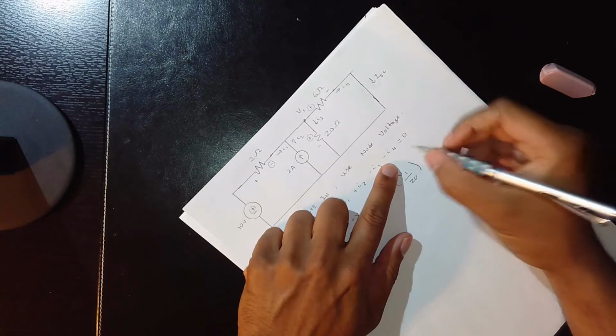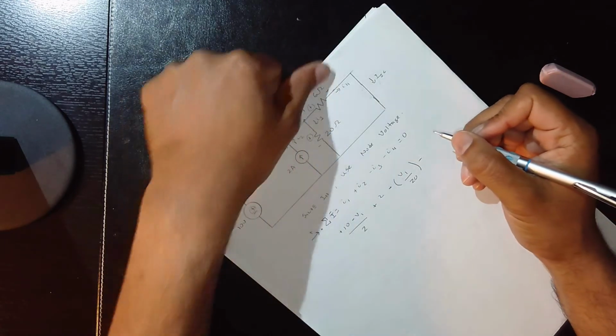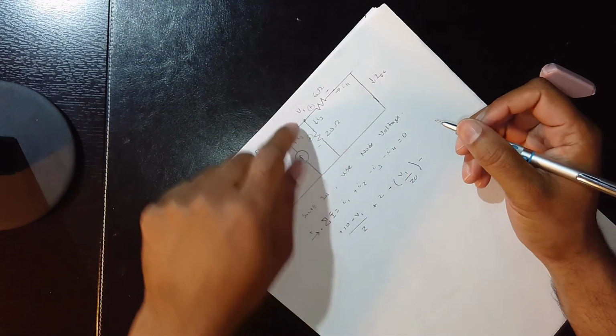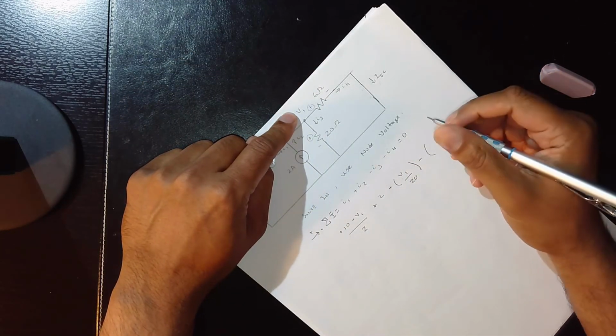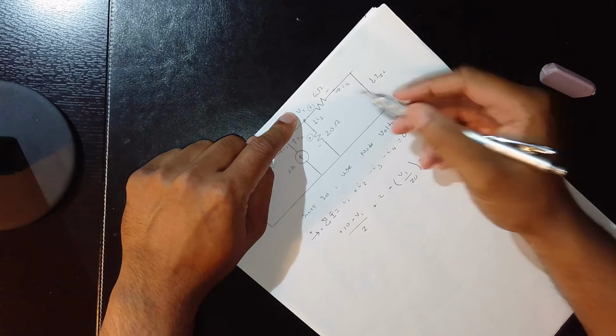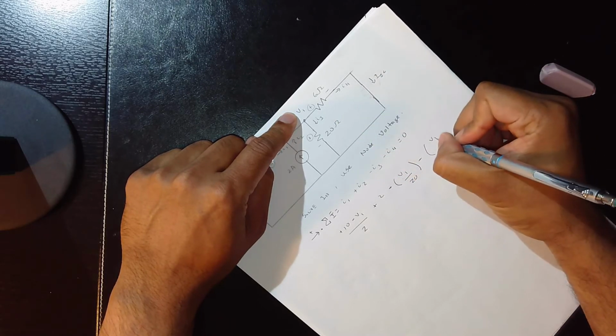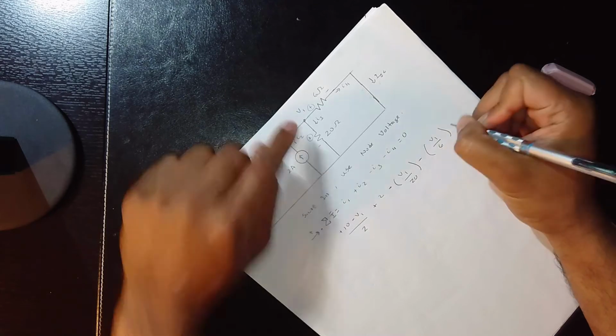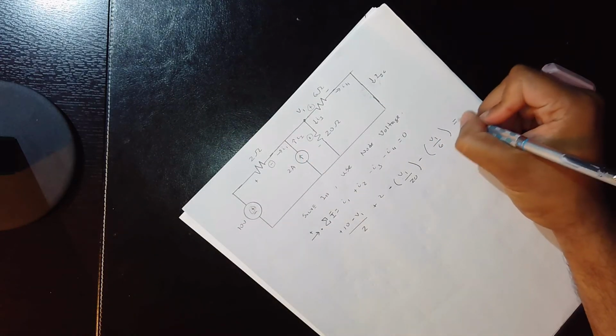Then another minus sign coming out this way, minus V1 over 6, and that's equal to 0.